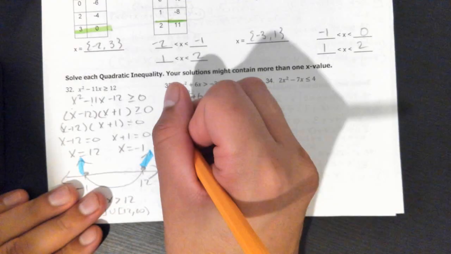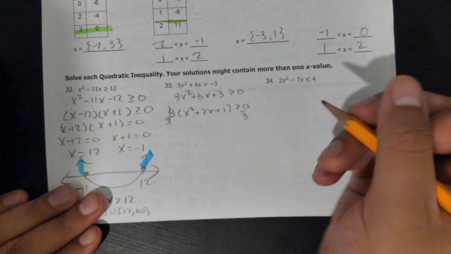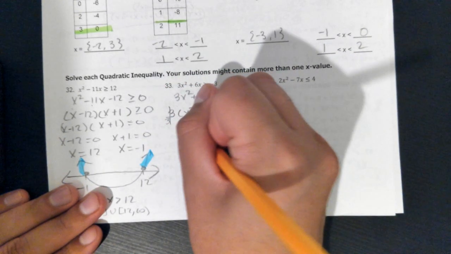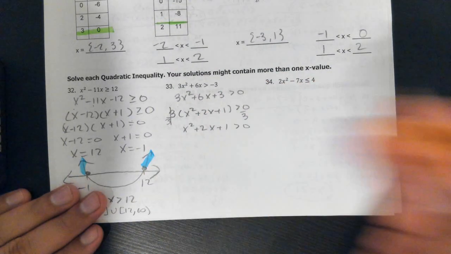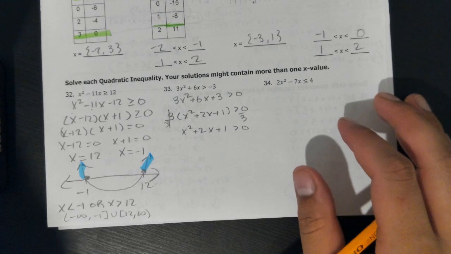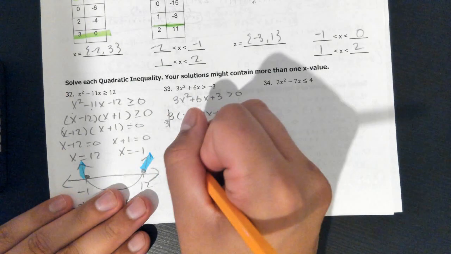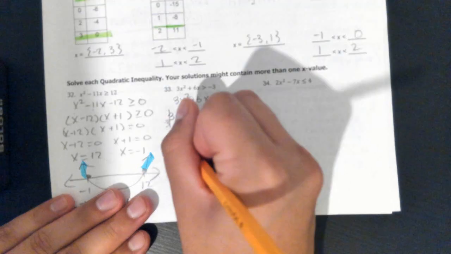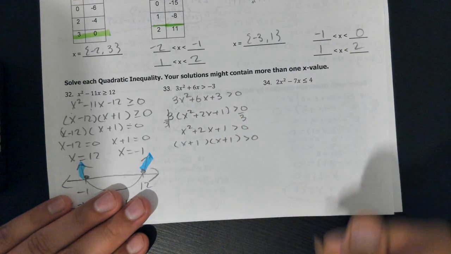Then let's just get rid of the 3, so let's divide it to both sides, so just ignore it. So x squared plus 2x plus 1 is greater than 0. We just divided the 3 to get rid of it, because it doesn't really do anything here. So now let's factor this. We get x plus 1 squared is greater than 0.